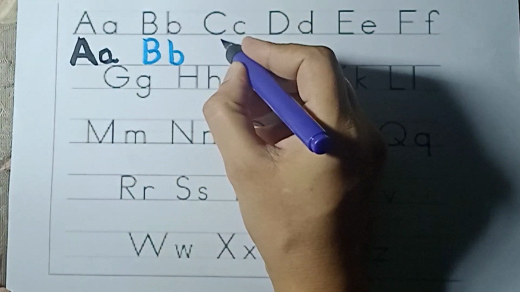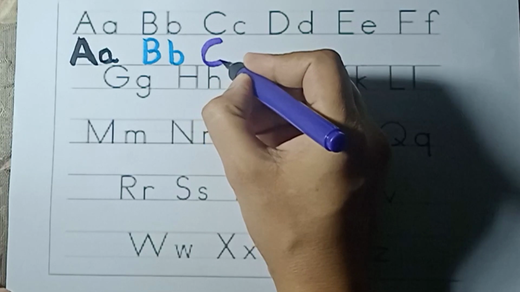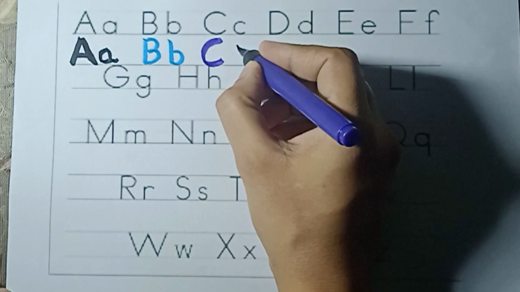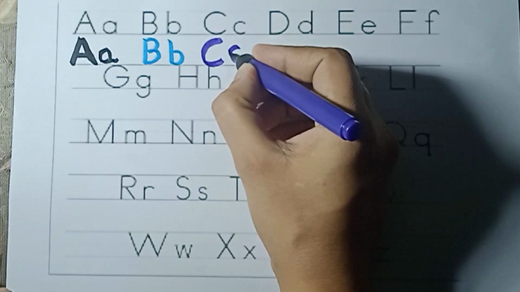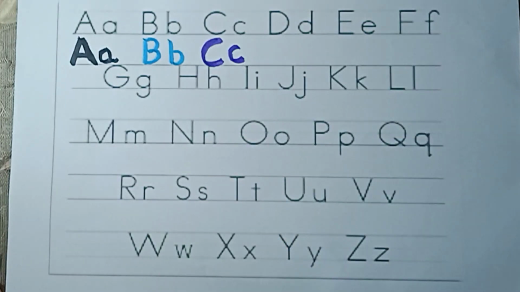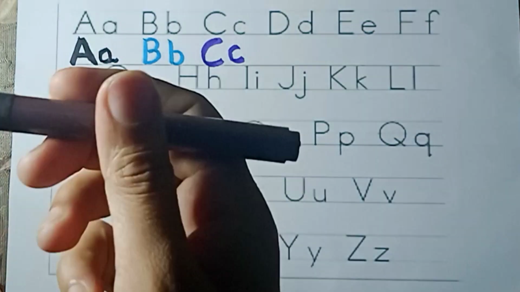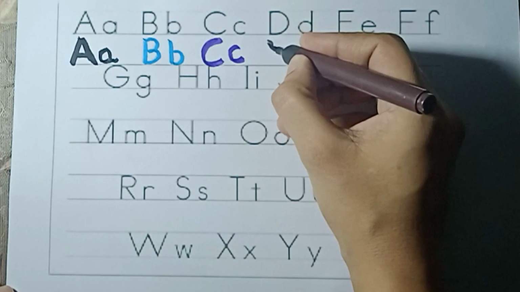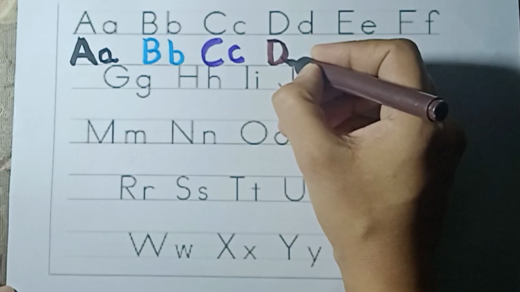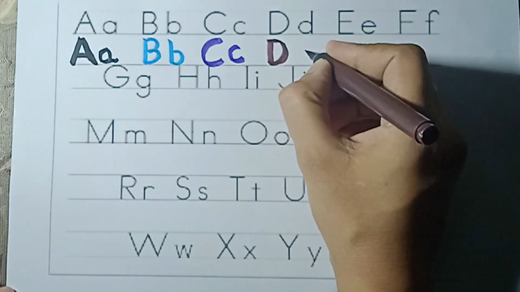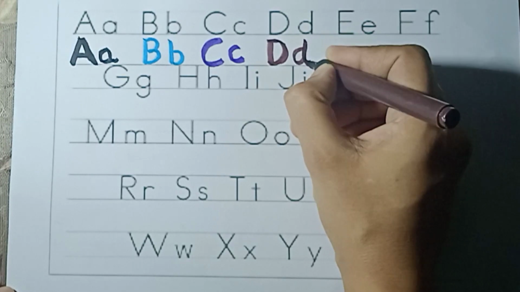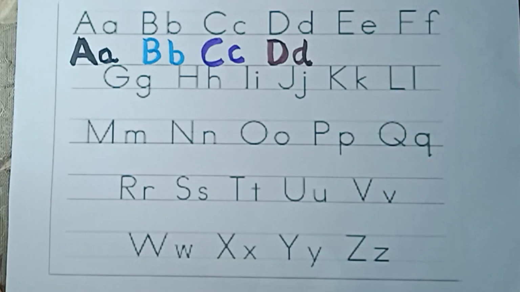Violet color C. C for cat. C for cup. This one is small letter C. C for cup. Brown color D. D for dog. D for donkey. This one is a small letter D. D for donkey.